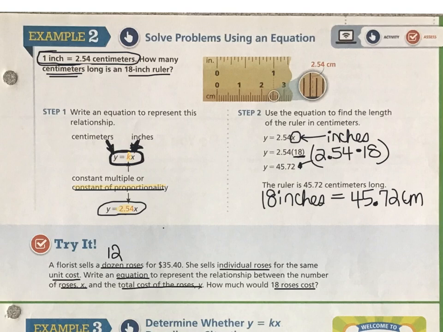So now we can use a ratio of the cost of 1 dozen roses and the number of roses in a dozen in order to find out the cost for 1 rose. So now I'd like for you to figure out what is the cost for 1 rose. The unit cost for 1 rose is $2.95. Since the florist sells individual roses for the same unit cost, we can say that $2.95 is the cost for each rose that she sells.